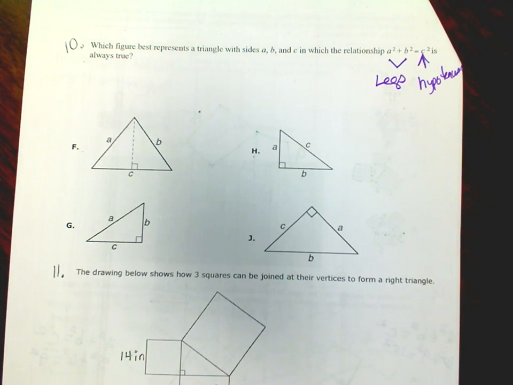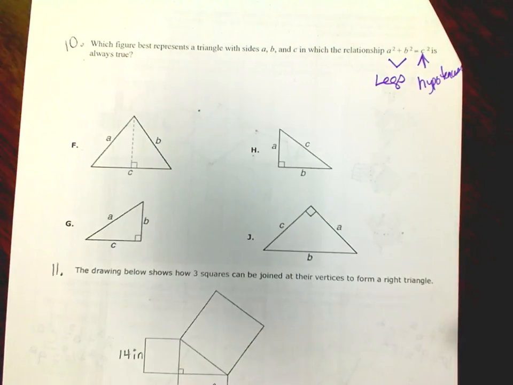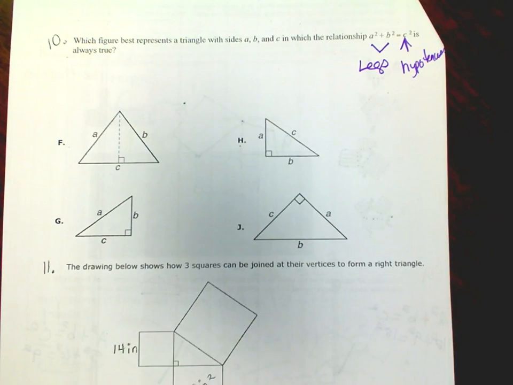Okay, so that has to make a perfect square. But remember this, A and B are your legs, and C is your hypotenuse. So C always has to be your longest side.